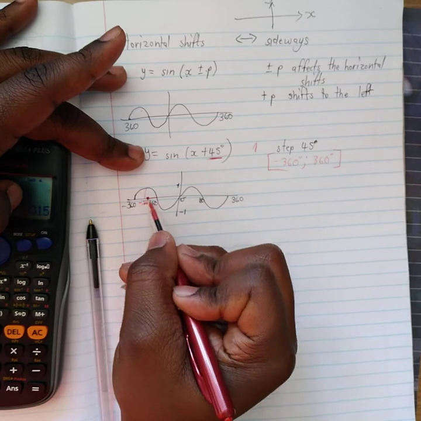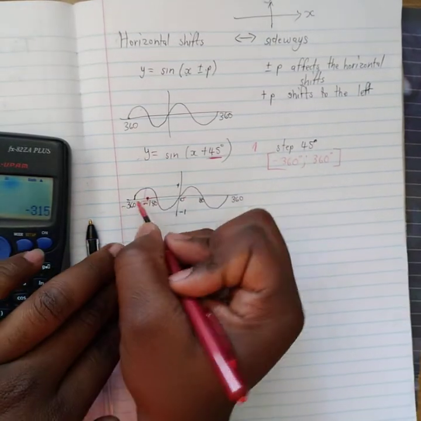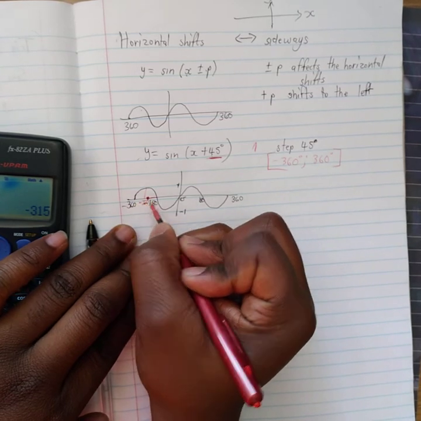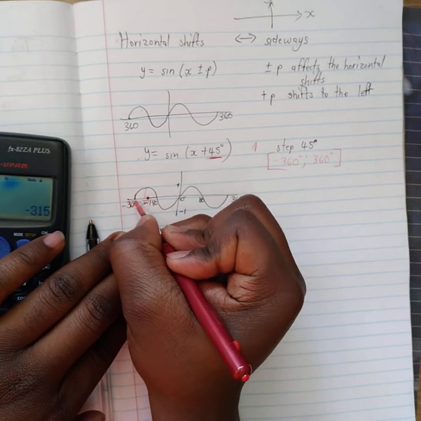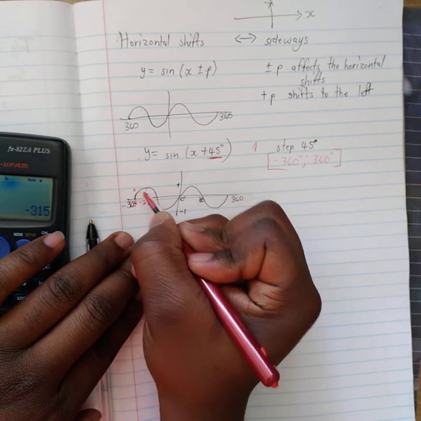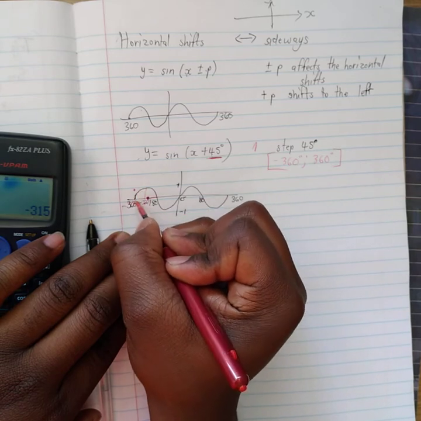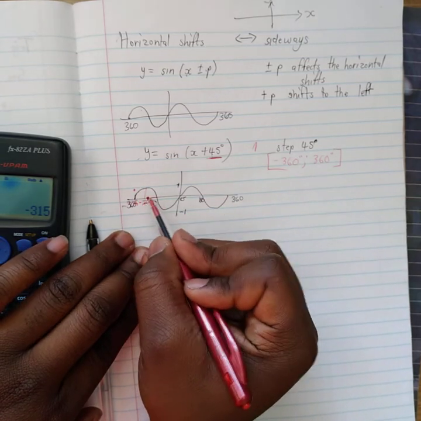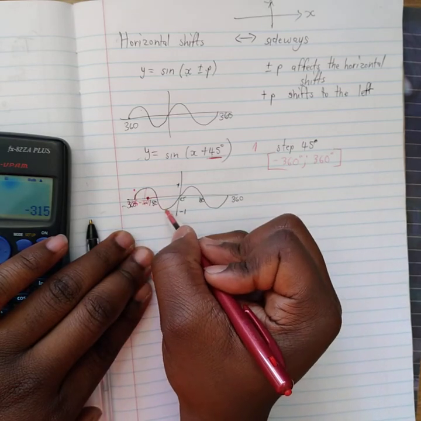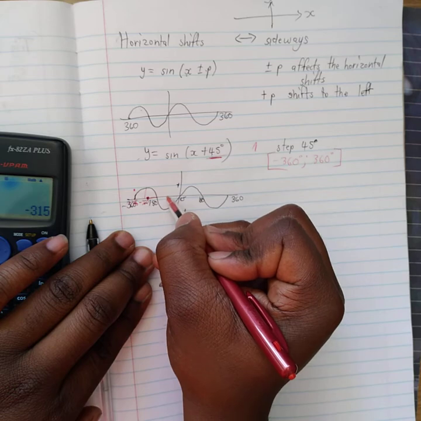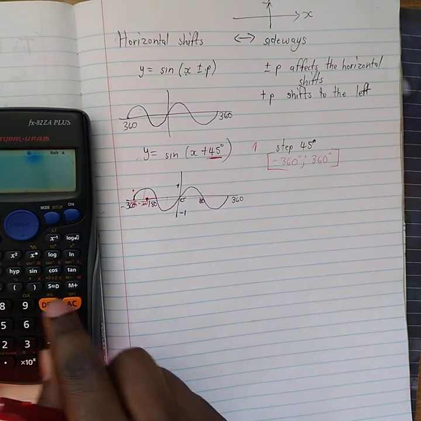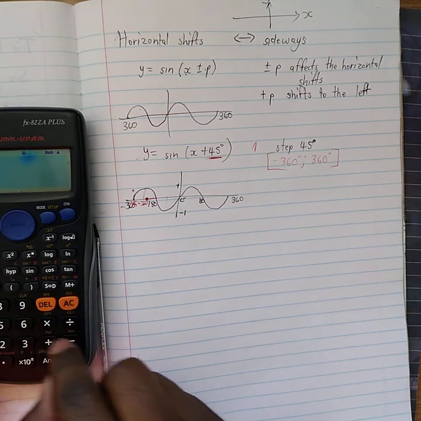So now the 270 is now 225. So it's going to be there, something like that. What I basically mean is, let me also find out here. I think it's 90. So 90 used to be 1. Now let's find out what it is.